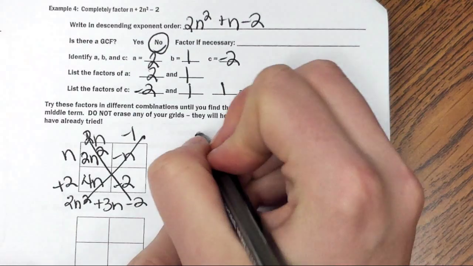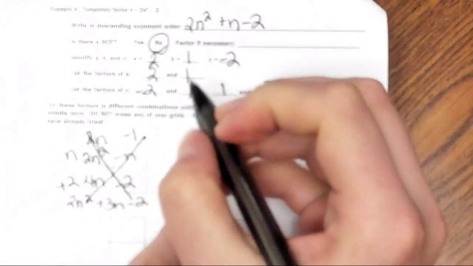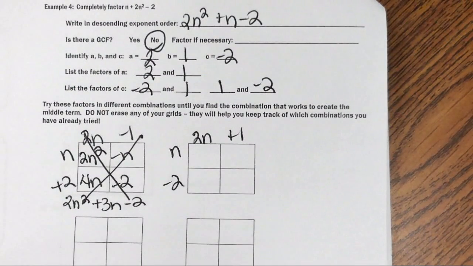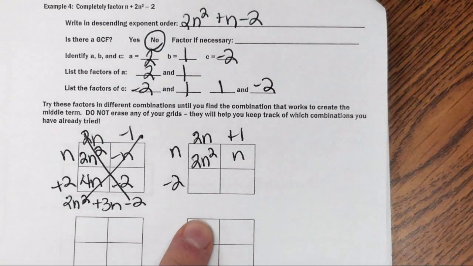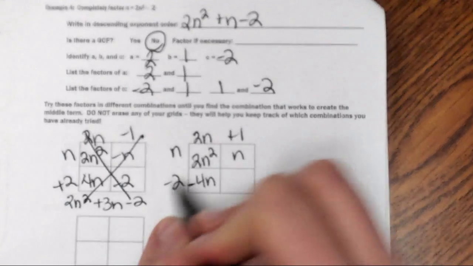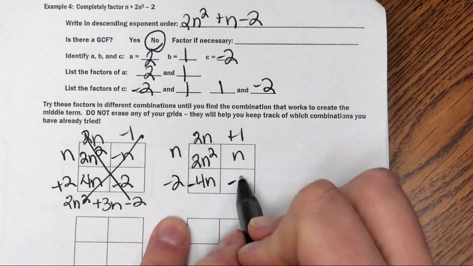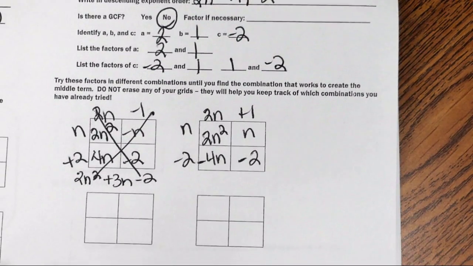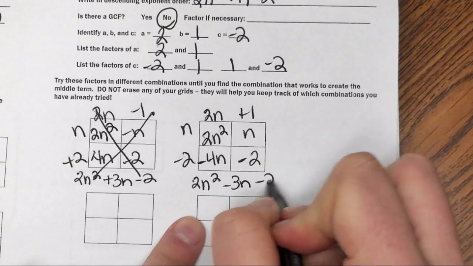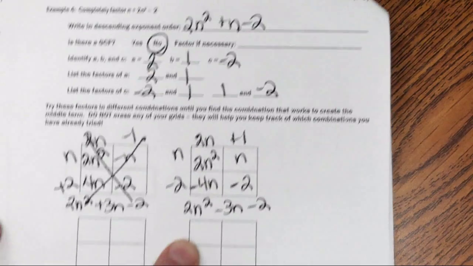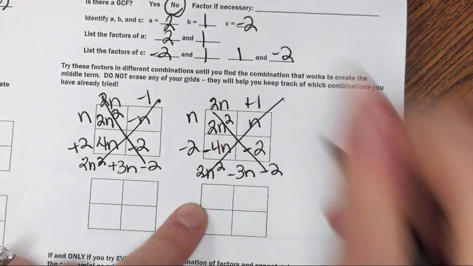All right, I have 2n plus 1. Let's try n minus 2. So we switch the signs. Okay. That's going to give me 2n squared plus n minus 4n and a minus 2. Combine my like terms there. I have 2n squared minus 3n minus 2. Now what I'm looking for, still need a positive n in the middle. So that one's no good.